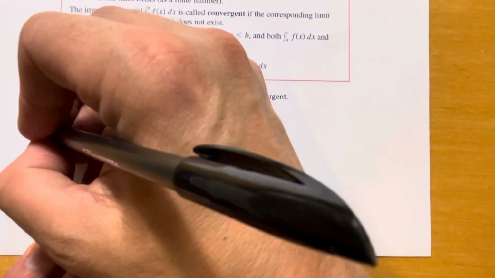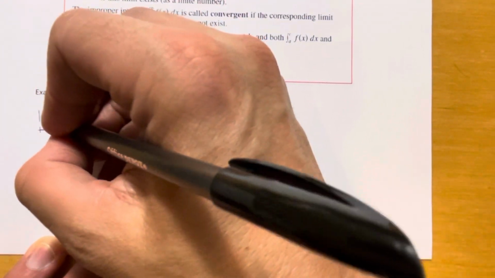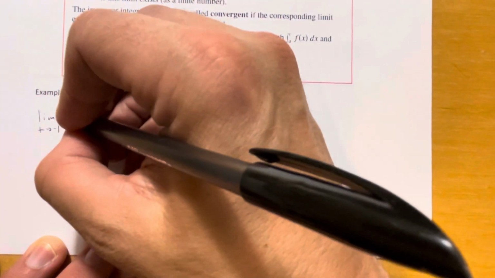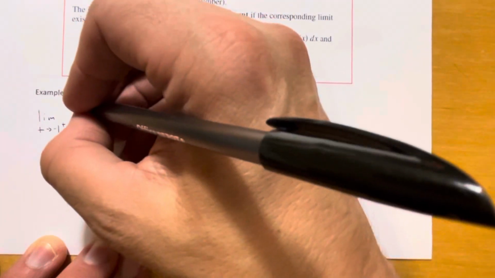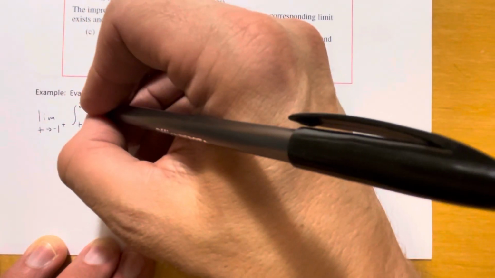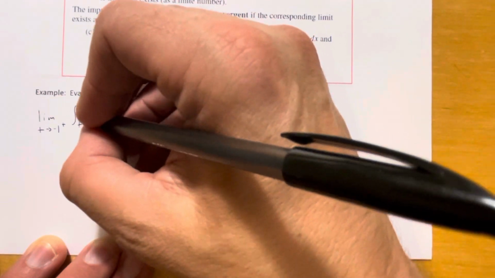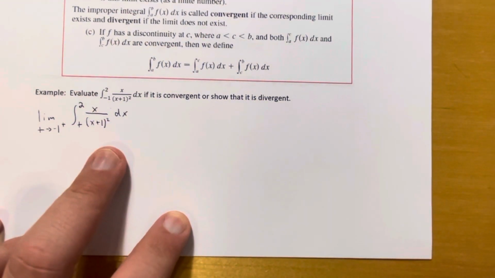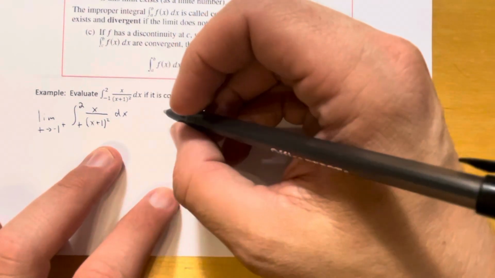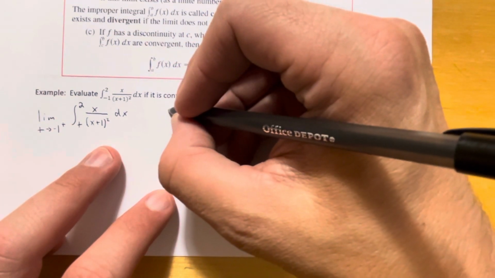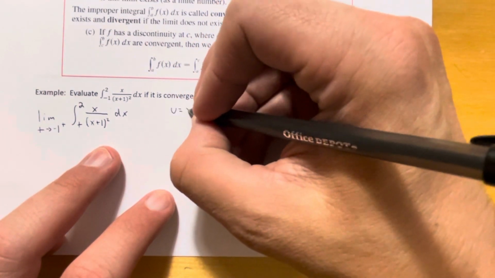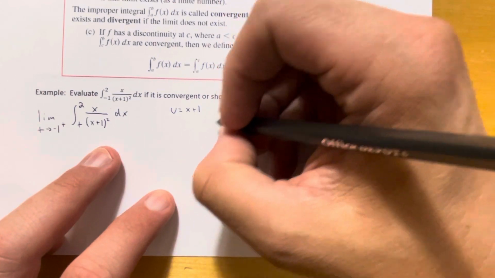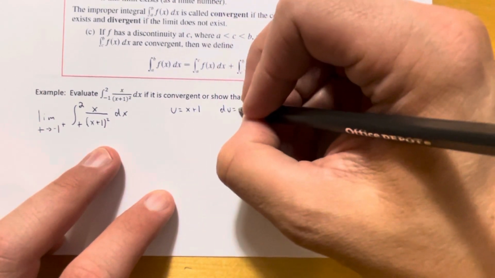We take a limit as t approaches that -1, but from the right, of the integral from t to 2 of x over (x plus 1) squared dx, okay? To evaluate this, I would probably want to use a u substitution. So for example, if I were to set u equal to x plus 1, then that's going to give me du equals dx.